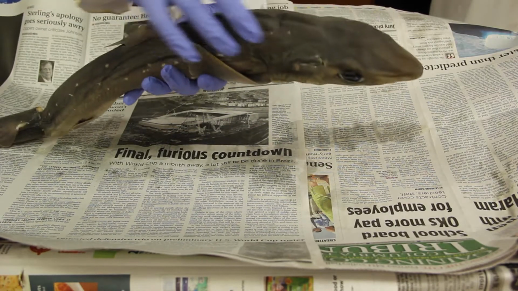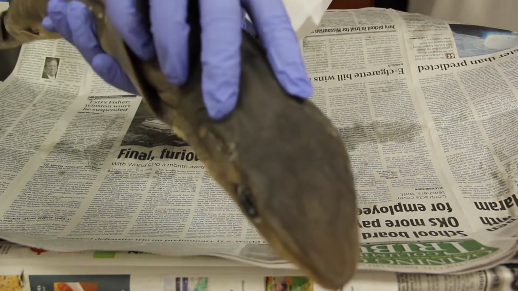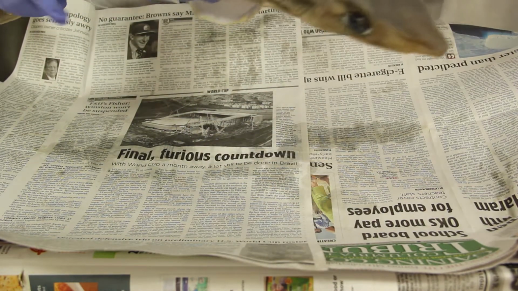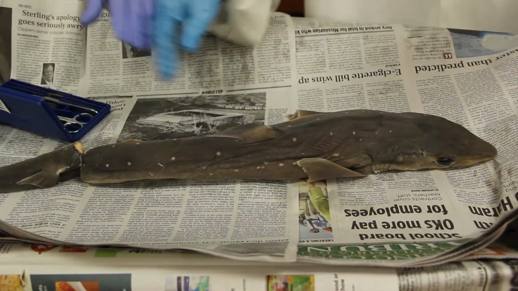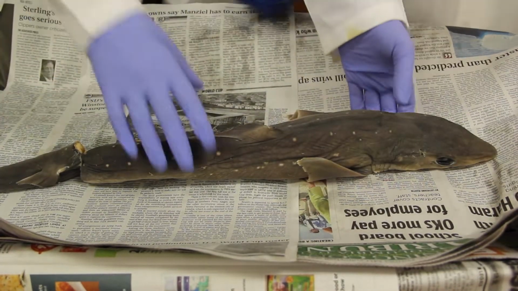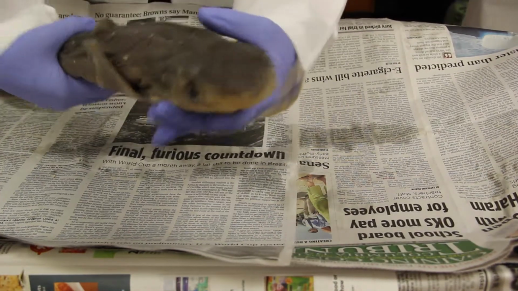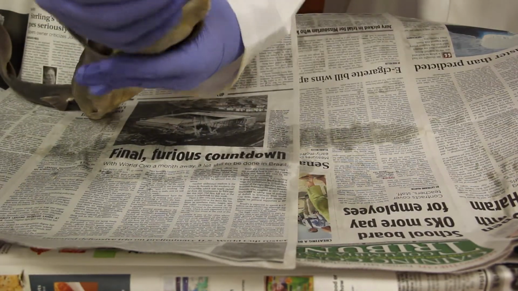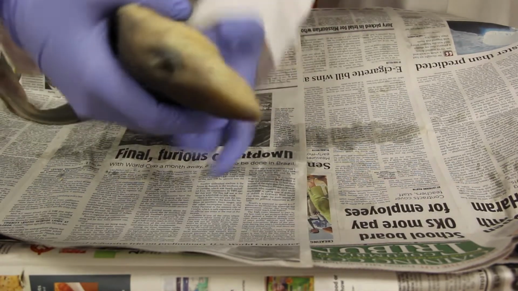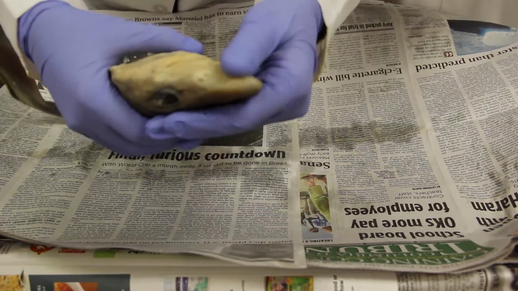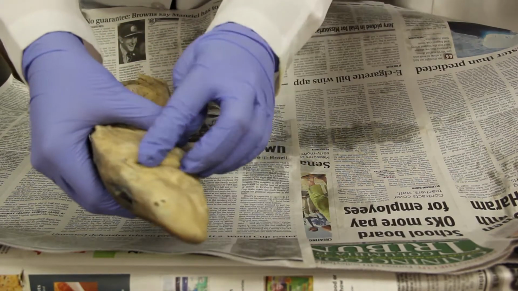The spiracles are these two little dots at the front, if you can see those. That is what takes the water in and helps them breathe in the water. And then if we go to the top, here is its head. This is its nose, and here are its eyeballs. If you flip it over, you can see its mouth, which you can open, and there's little teeth in there.